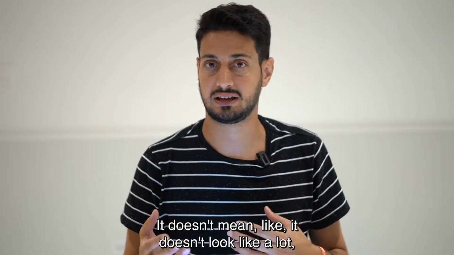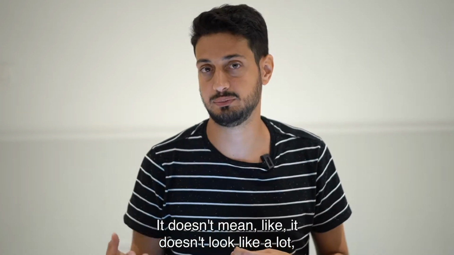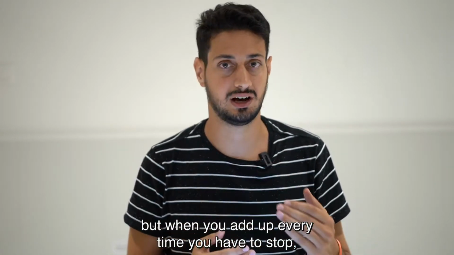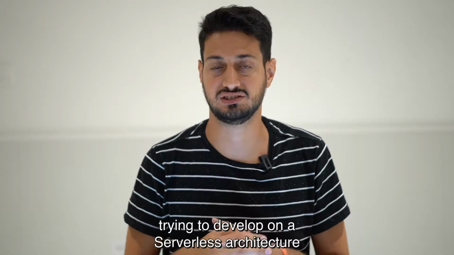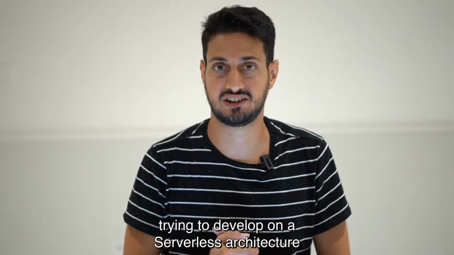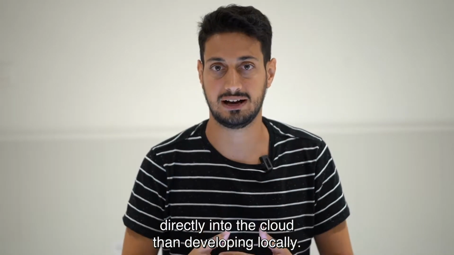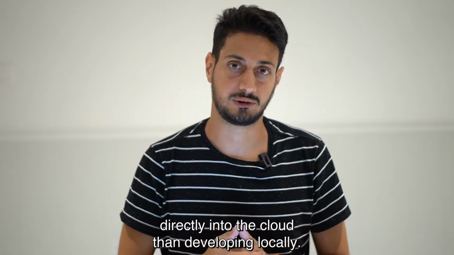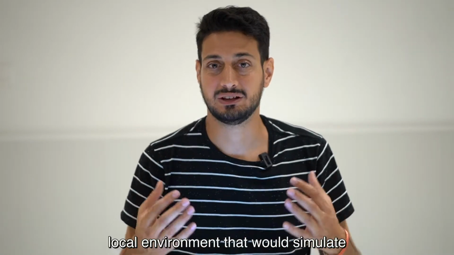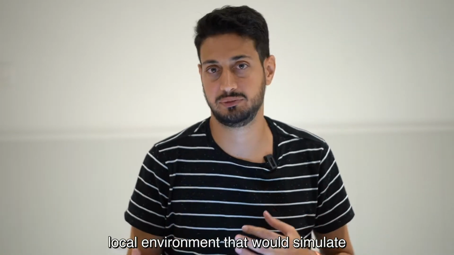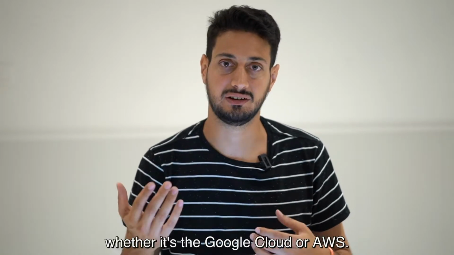It doesn't look like a lot, but when you add up every time you have to stop, test, redeploy, you waste a lot more time trying to develop on a serverless architecture directly in the cloud than developing locally. Unfortunately, I haven't found any viable local environment that would simulate the remote environment, whether it's in Google Cloud or AWS.